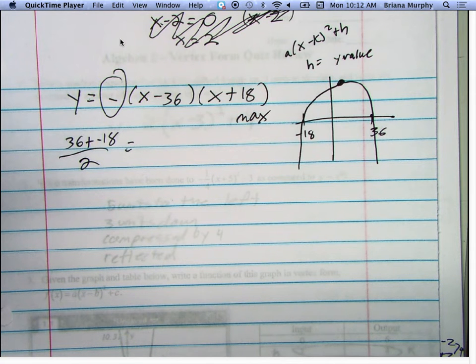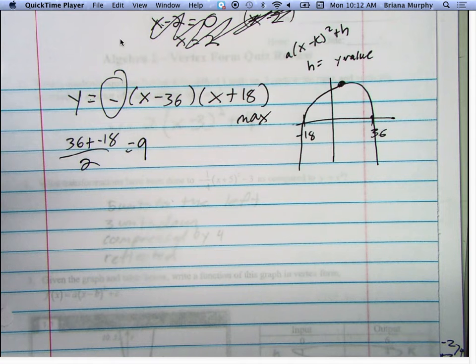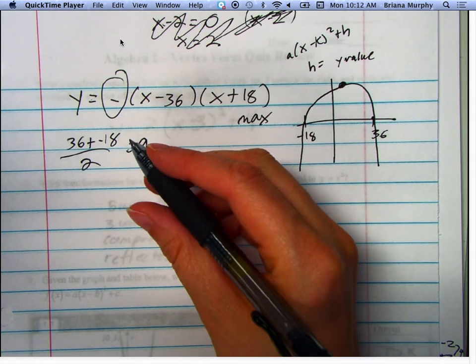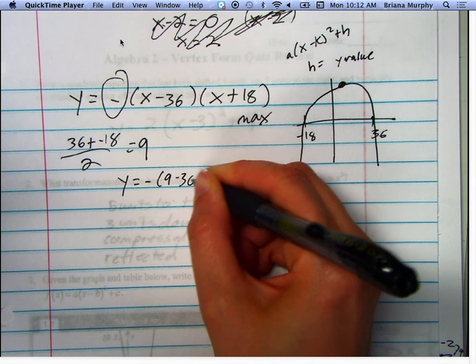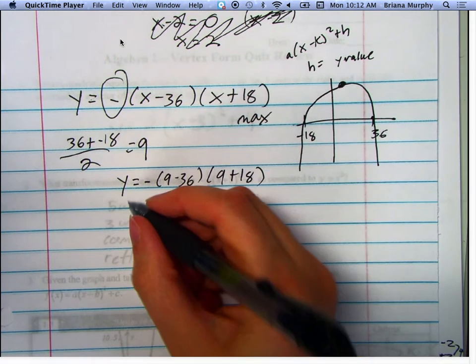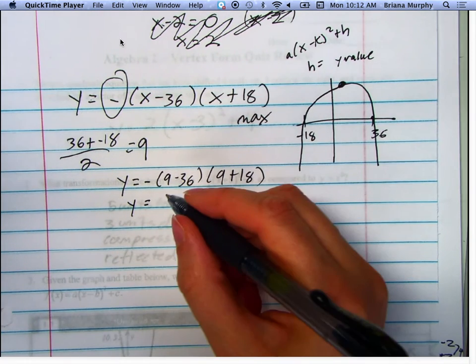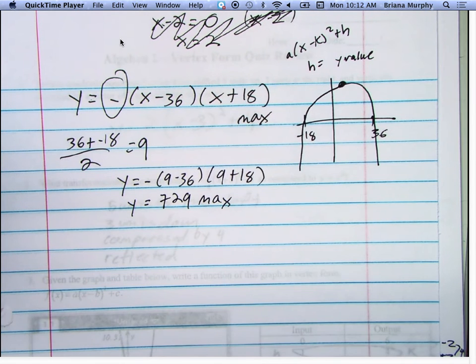Okay, what's 36 take away 18? What's 18 divided by 2? There we go, 9. That is the x value of my vertex, or the axis of symmetry. So I'm going to say y equals negative 9 minus 36 times 9 plus 18. And I'm going to stick that in my calculator, and I'm going to get that my maximum is 729. Pretty straightforward? Roots added together divided by 2. Plug that in for x, find out what y is.